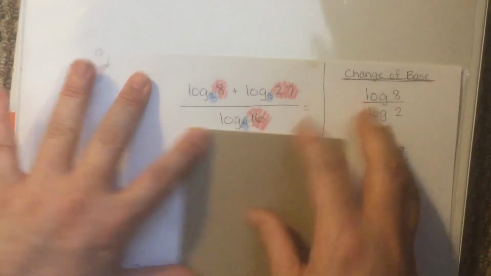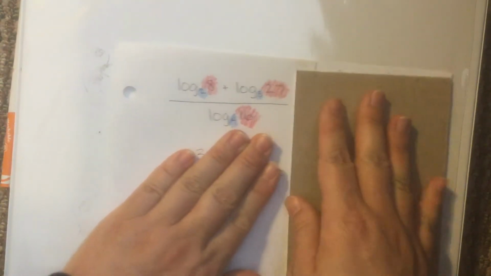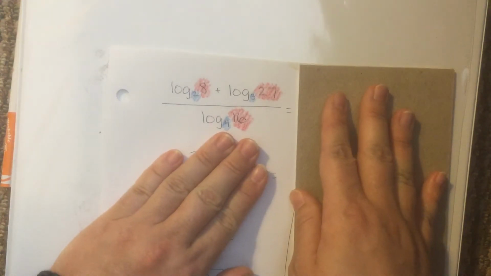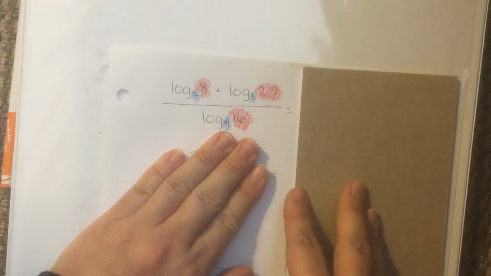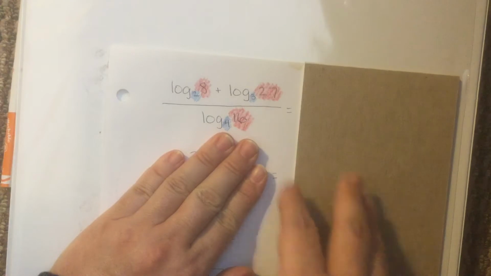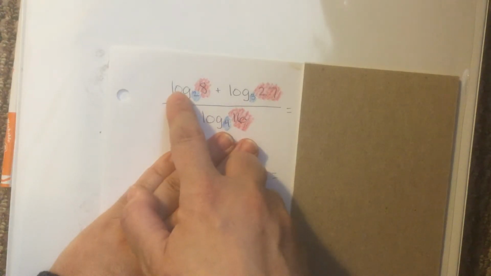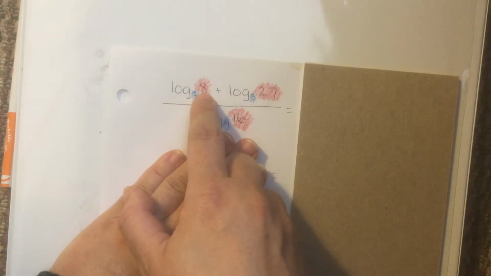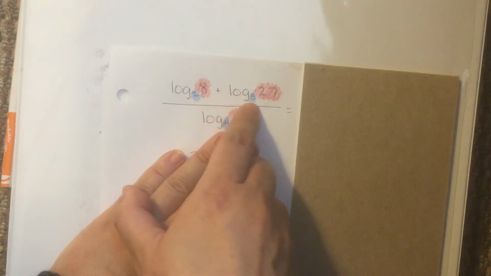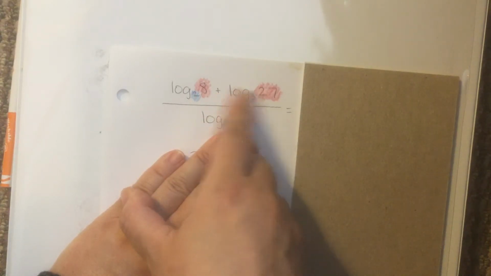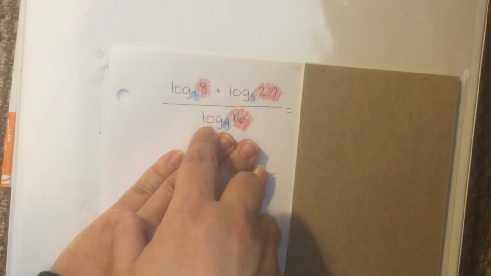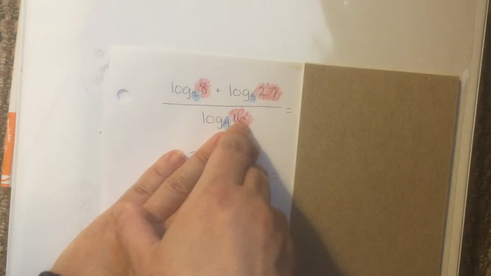Okay, so here is a problem that we had questions about. Since we're talking about what is a log, I thought we'd go ahead and talk about this now. We have log base 2 of 8 plus log base 3 of 27 divided by log base 4 of 16.